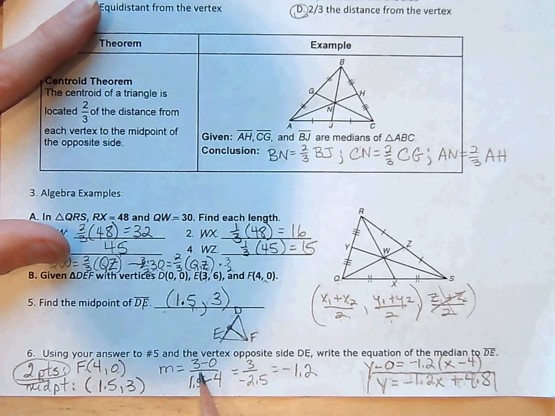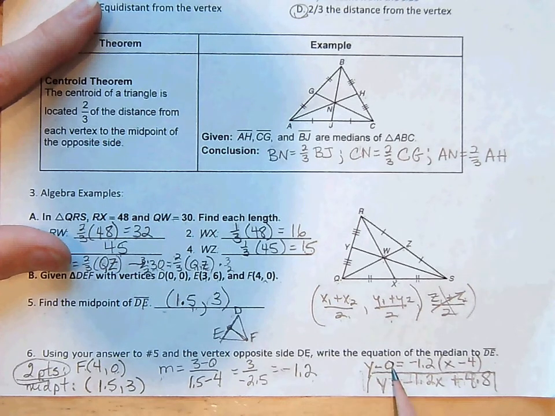So we can find the slope using the difference of the y's divided by the difference of the x's. So the difference of the y's, 3 minus 0, divided by the difference of the x's, which is 1.5 minus 4. That gives us 3 divided by negative 2.5, and if you put that in your calculator, you get negative 1.2. So that's our slope. We can put that into our point-slope formula, y minus y1.